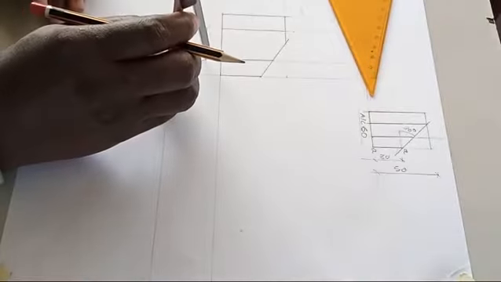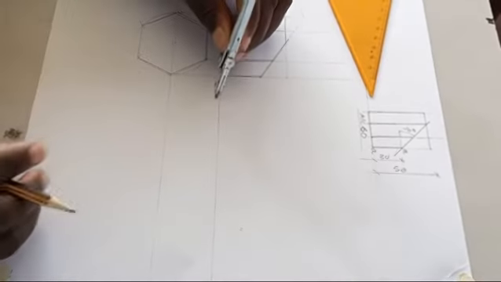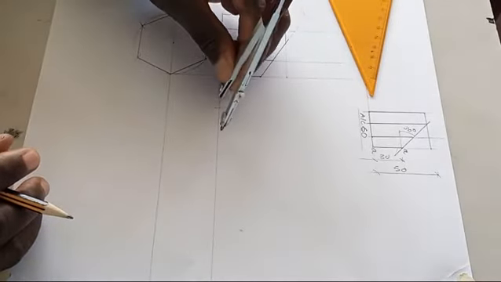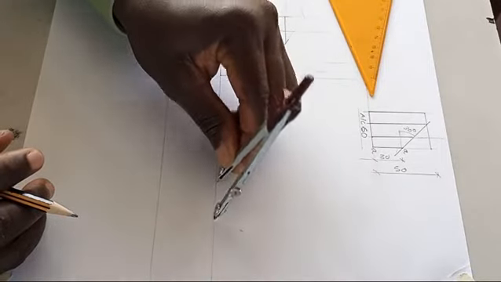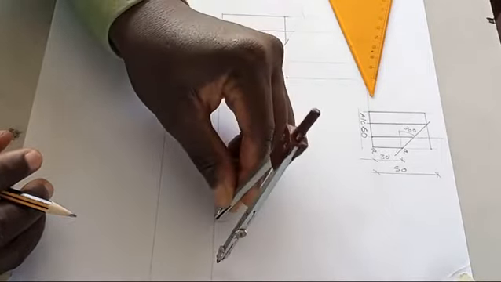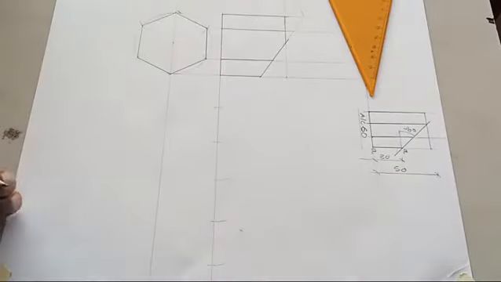So the next thing now is to develop it. Extend the base and mark this side 6 times. Can we have 6 here? 1, 2, 3, 4, 5. It's entering into this side again.